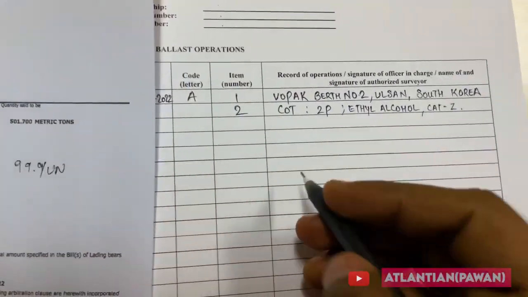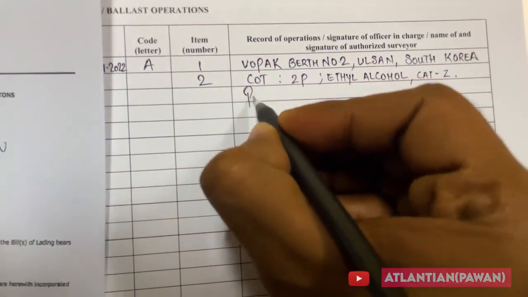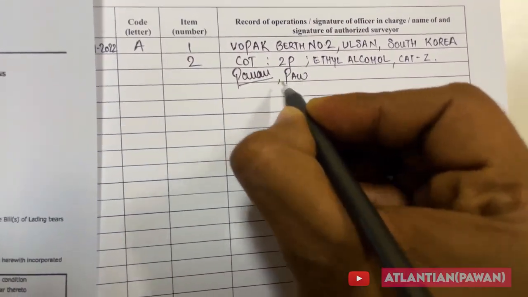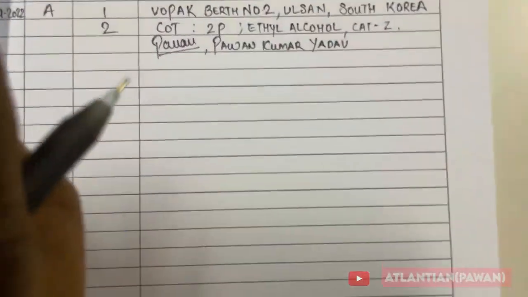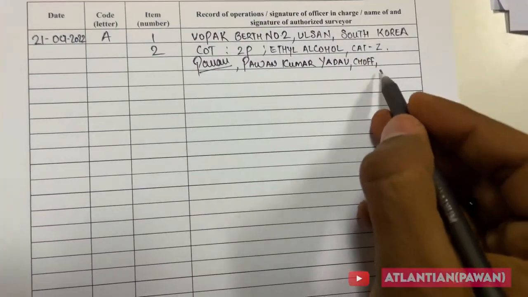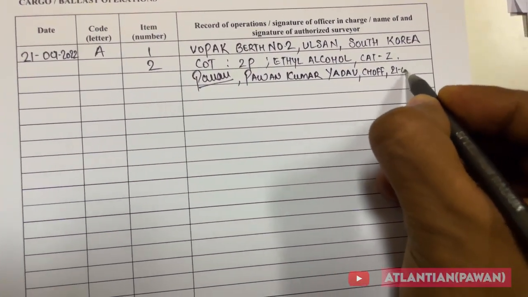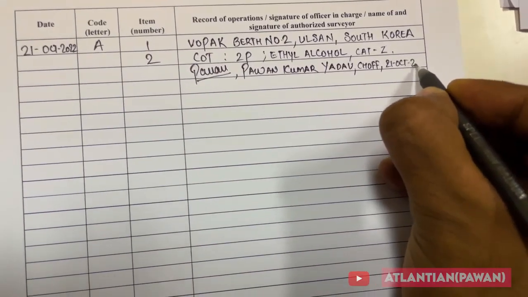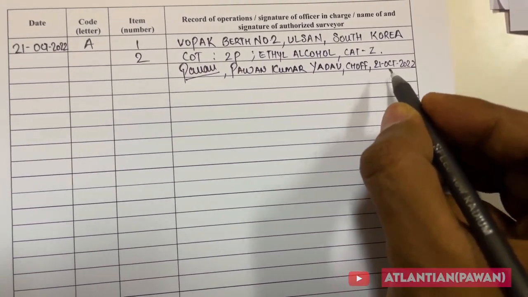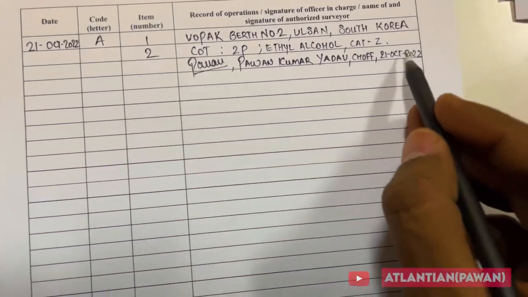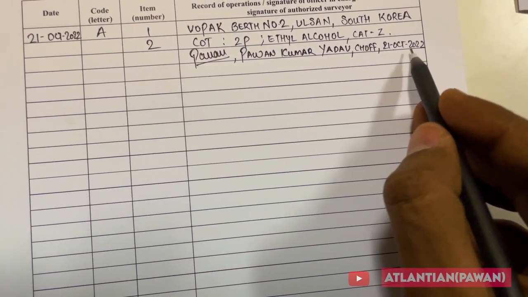After that, you have to sign, write down your name and the date on which you are making the entry. As I am writing the entry for 21 October, I write down 21 October 2022. Again, you can see I am making the entry in the same format: date, month, year.